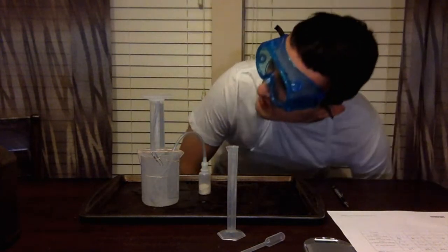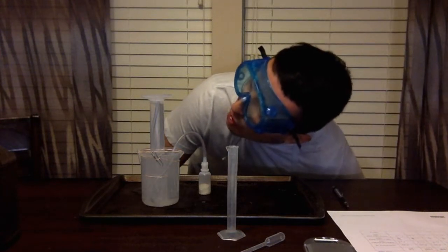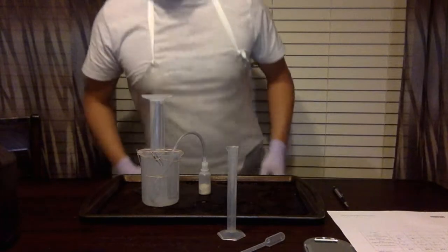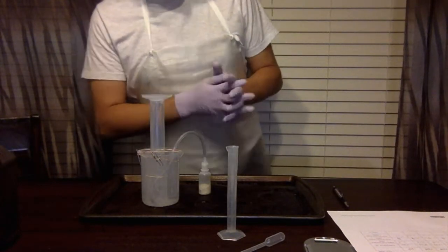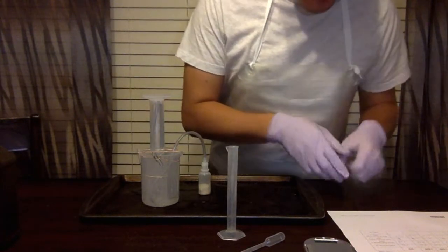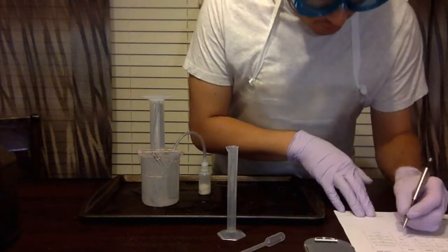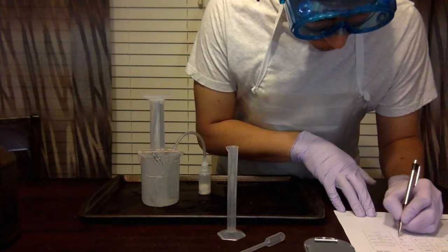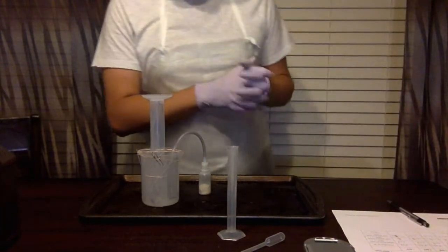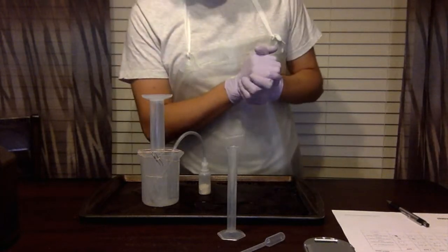All right, now we're back, and we're going to take a look at how much O2. It looks like we've accumulated a little bit over 2 milliliters. So we're just going to say it's 2 milliliters, and we're going to go ahead and record that into our trial one under the data table.